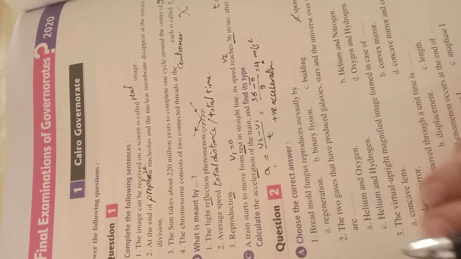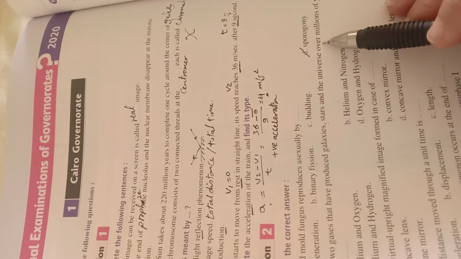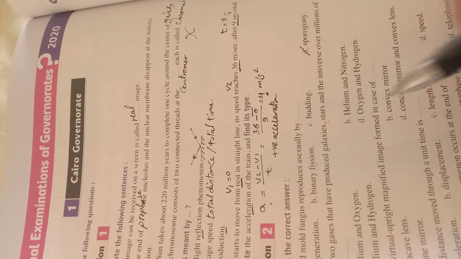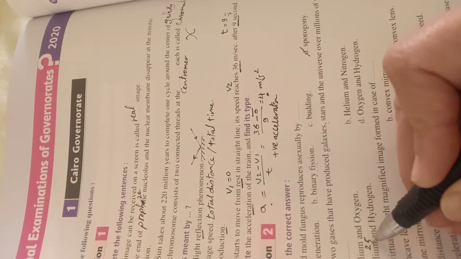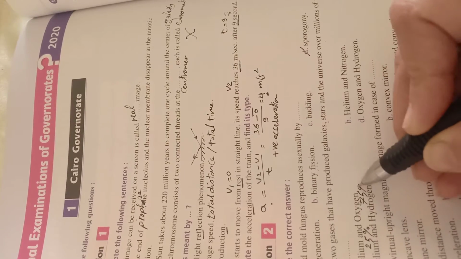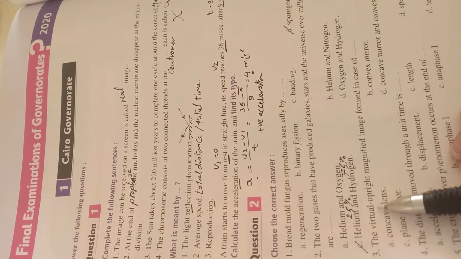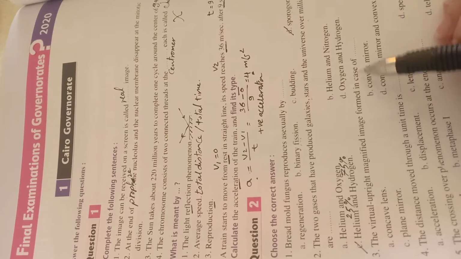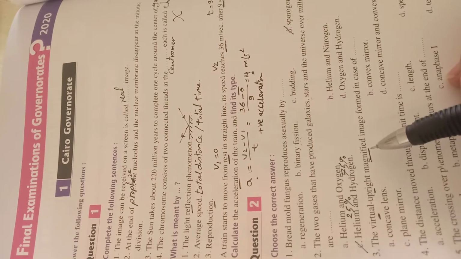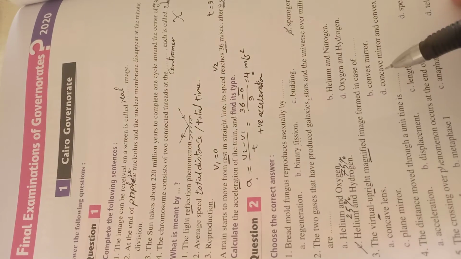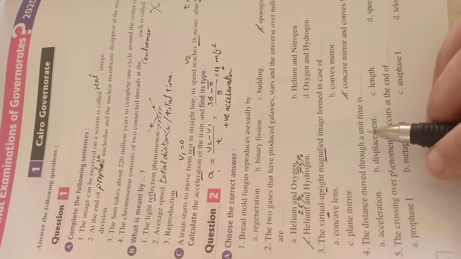Question 2. The two gases that have produced galaxies, stars, and the universe over millions of years are helium and hydrogen. Helium by 25% and hydrogen by 75%. Question number 3. The virtual upright magnified image is formed by the concave mirror and the convex lens. The answer is D.